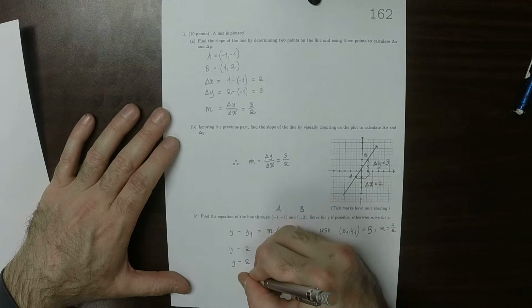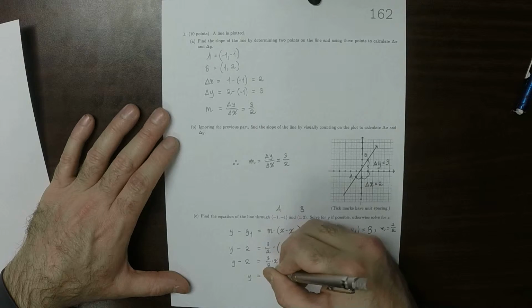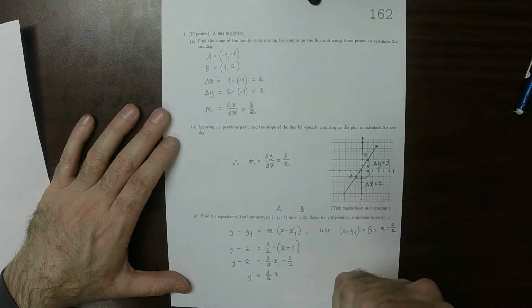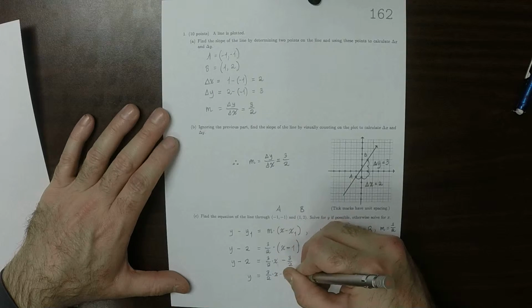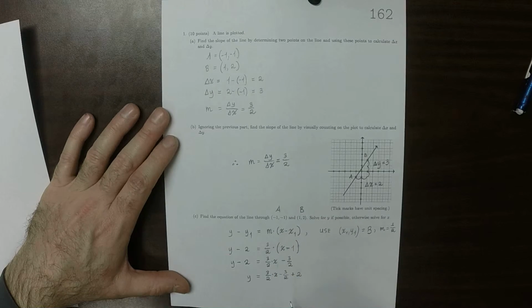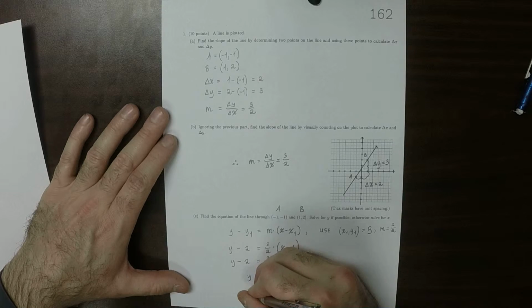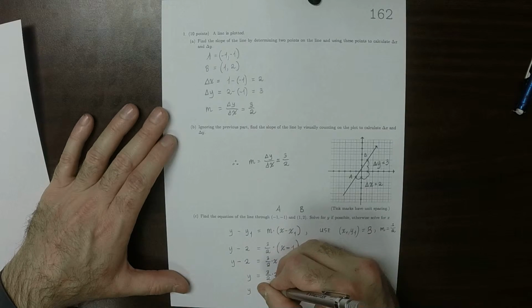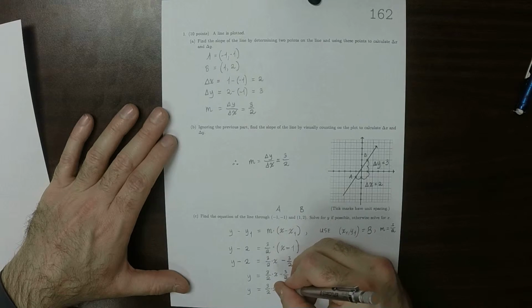I could add 2 to both sides, so y is 3/2 x minus 3/2 plus 2. But 2 is 4/2, so -3/2 plus 4/2 leaves 1/2. So that'd be y is 3/2 x plus 1/2.